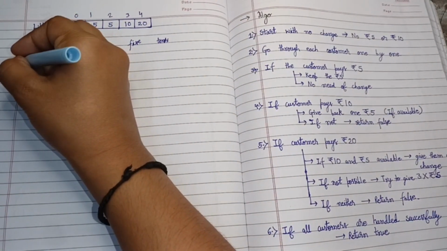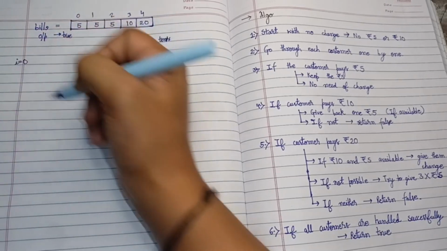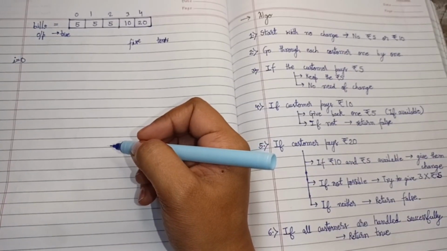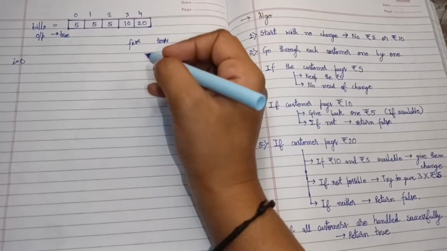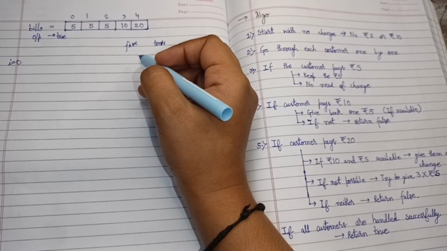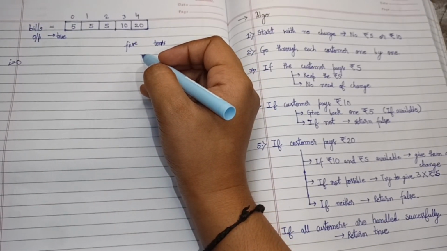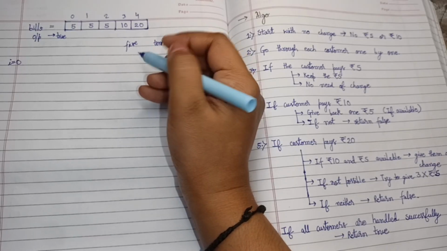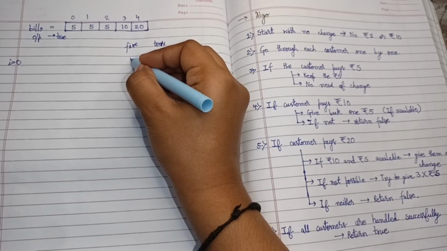Let's start. At i is equal to 0, customer came with a bill of 5. So, do we have to give any change to him? No, we do not, because the price of the lemonade is 5. So, let's just increase the counter of 5 to 1.